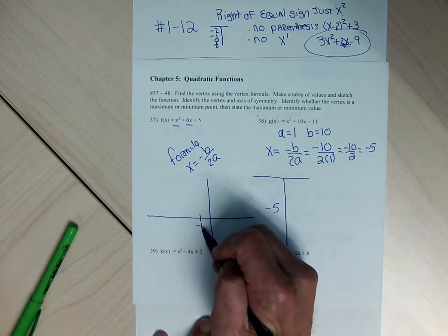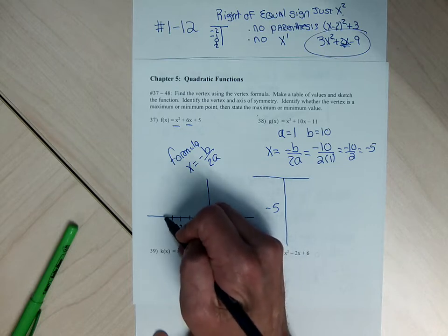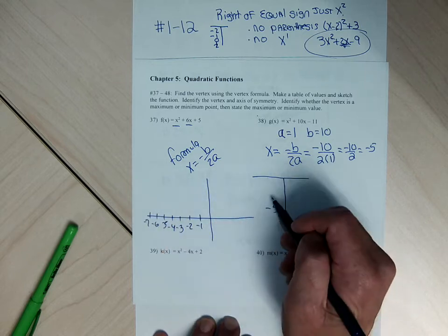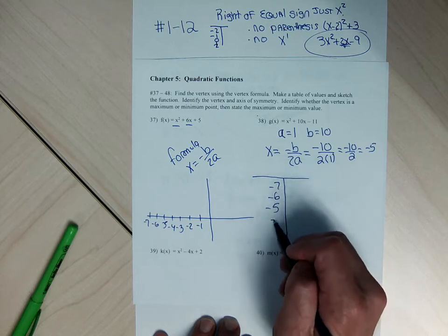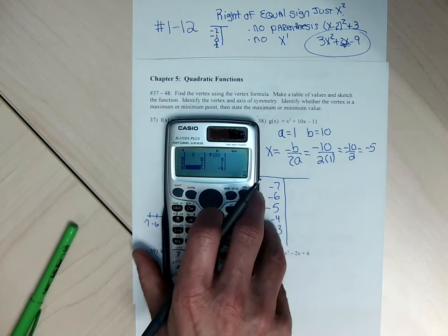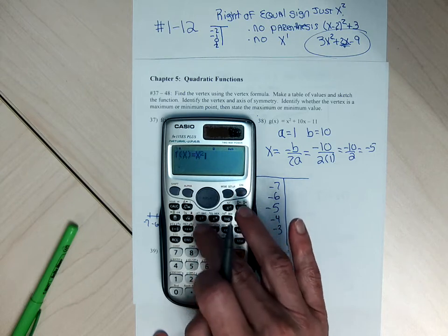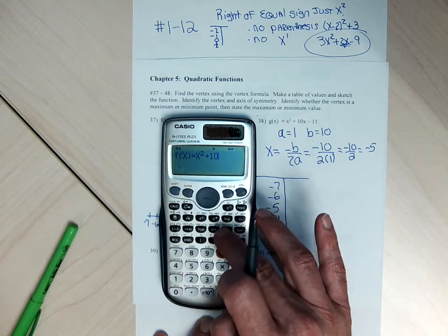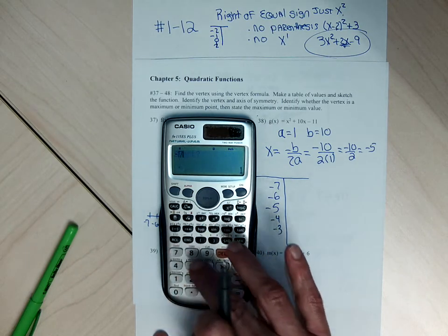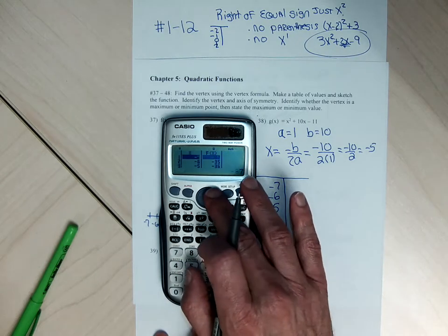If I'm going to use my calculator to get the table, which I strongly prefer, I need my numbers to go from smallest to biggest, which means I need to go smaller and bigger. So those are my x's. Now I'm going to get my y's. Mode 7, alpha x squared plus 10 alpha x minus 11. Start at negative 7, end at negative 3, step 1. Ugh, what a horrible start.